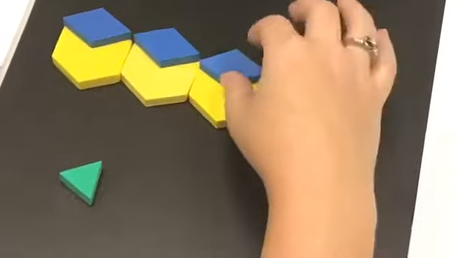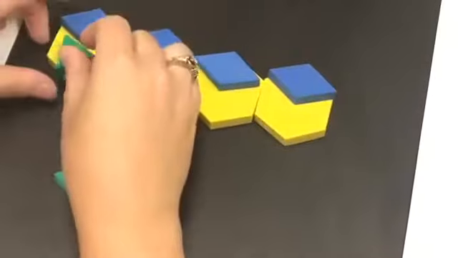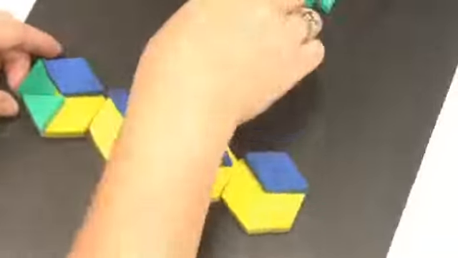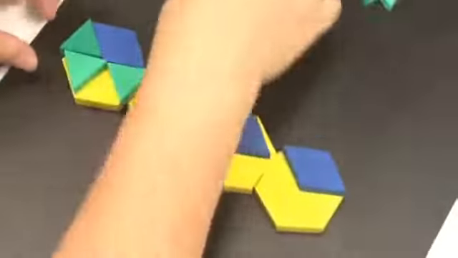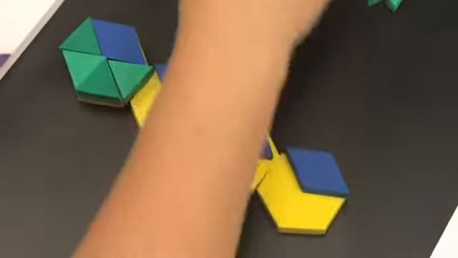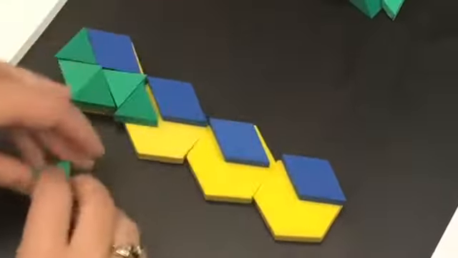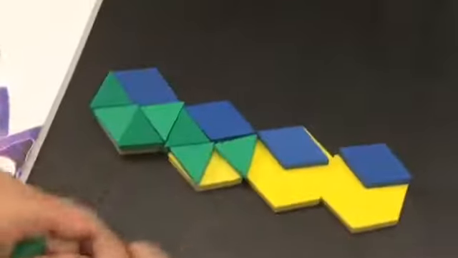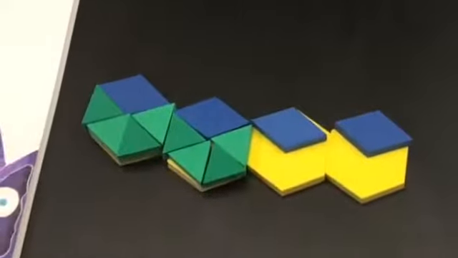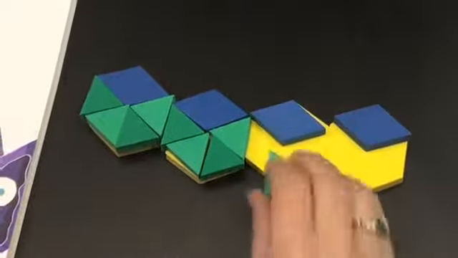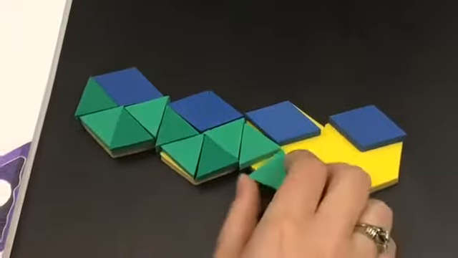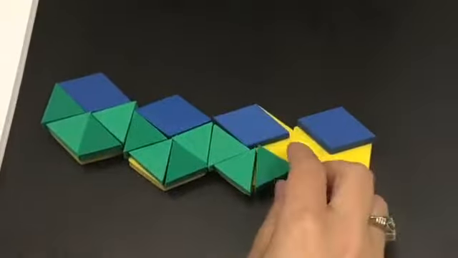So let's take a look. I like to make a pattern when I'm doing it. So I'm going to do my blues. And then let's see how many triangles it takes to fill the remainder of that yellow hexagon. And I'm going to continue with this. Love using these pattern blocks because if you drop them, they don't make any noise. Every teacher's dream, quiet resources in your classroom.